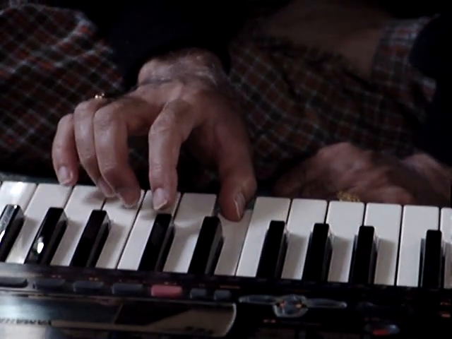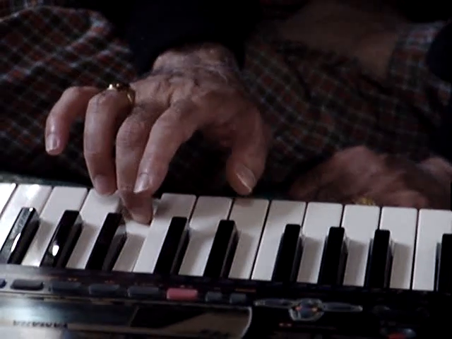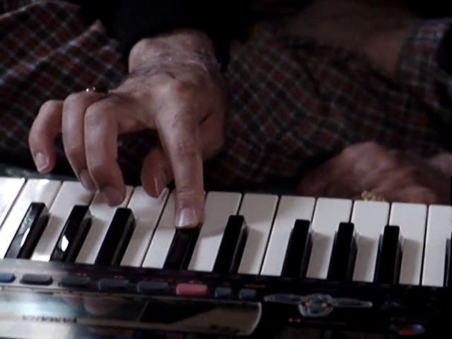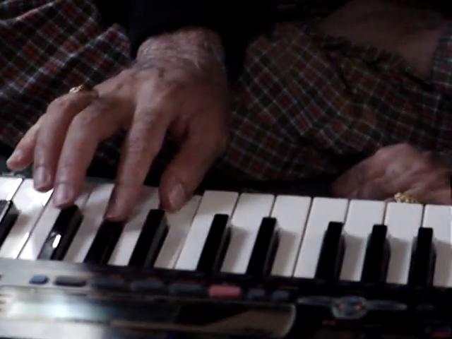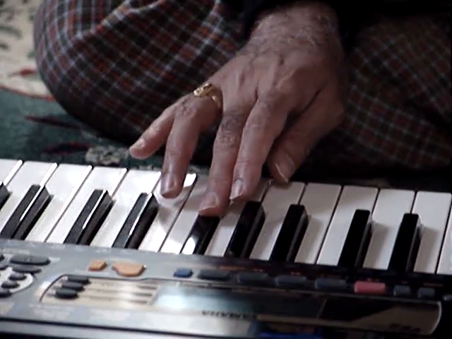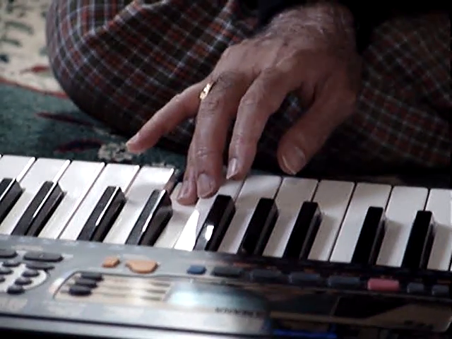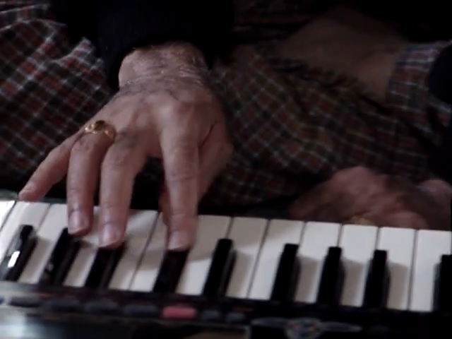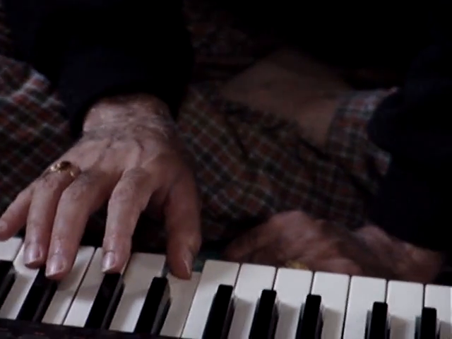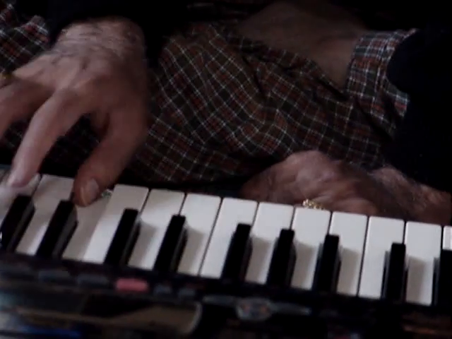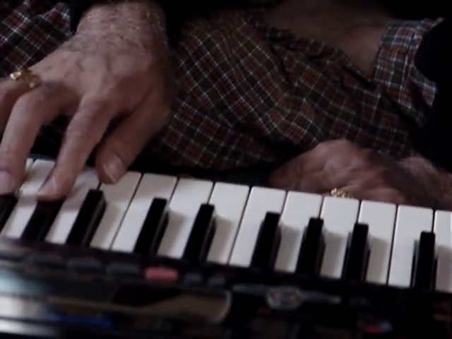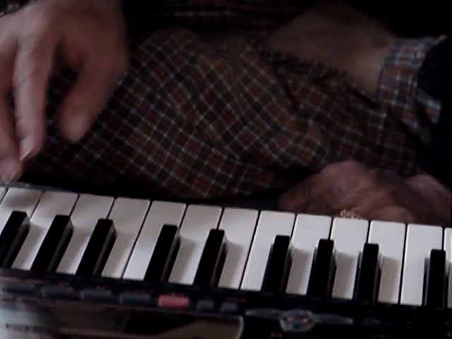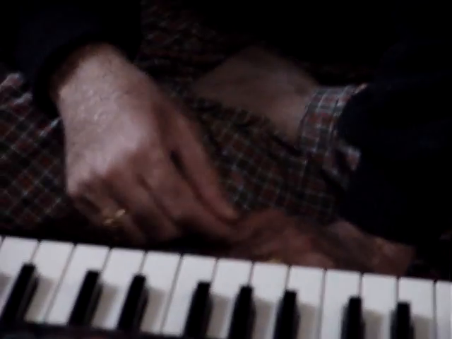Sa ma ga ma da ni sa sa ni da ma ga sa. So practice singing also at the same time, and that's all you need to know about harmonium. Okay.